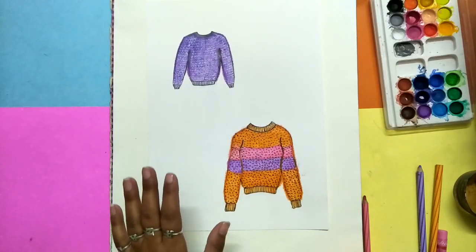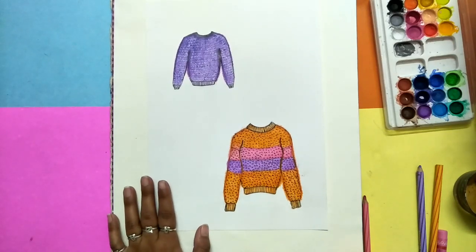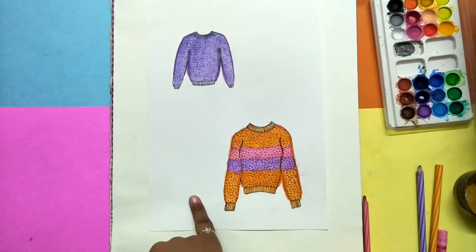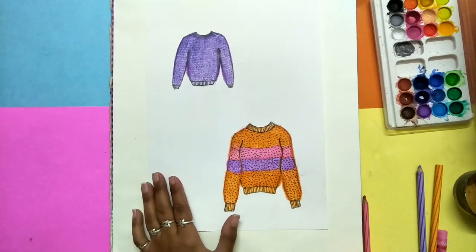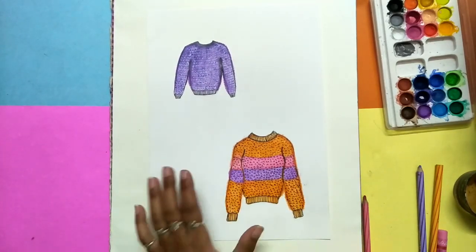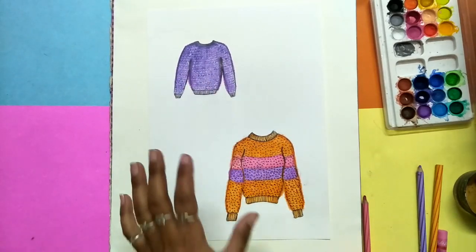This was just the basics about knitted sweaters. In the next video, I'll show you how you can show another stitch. It is the cable stitch. I just wanted you to understand some of the basics about knits.